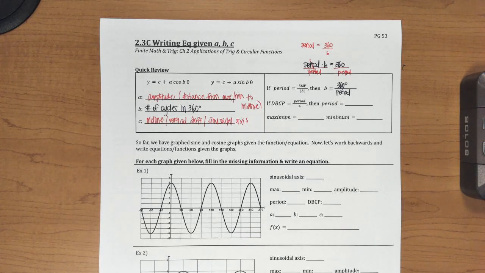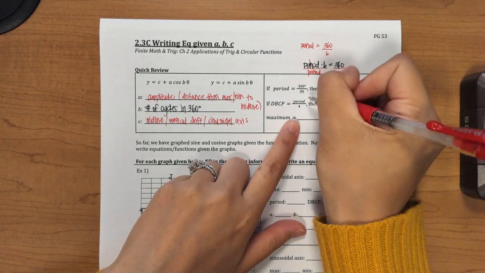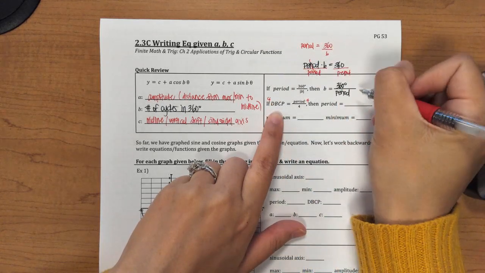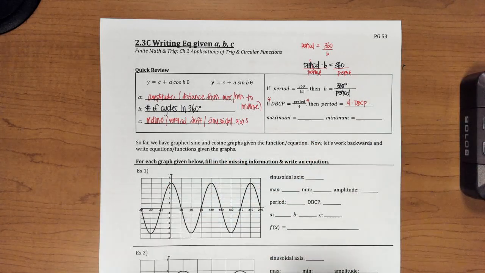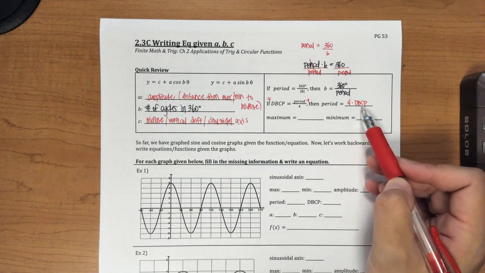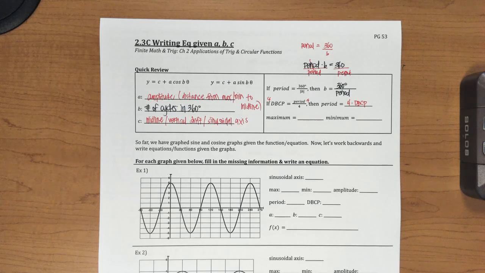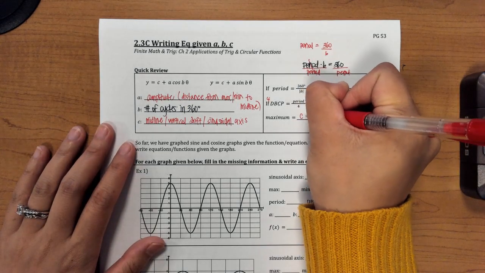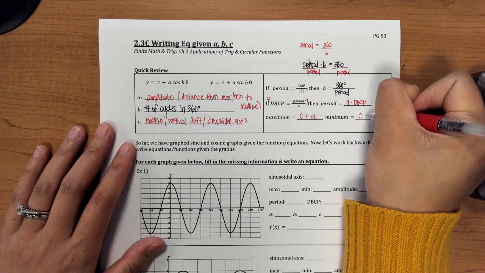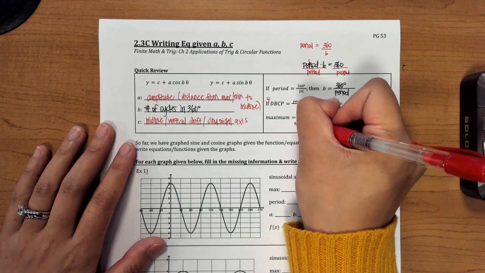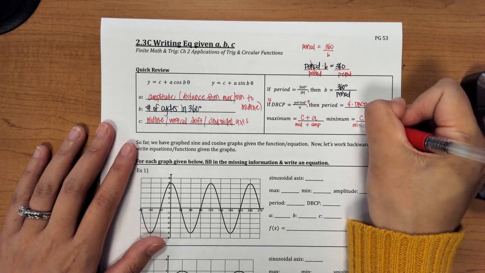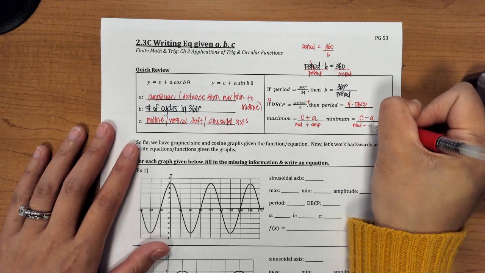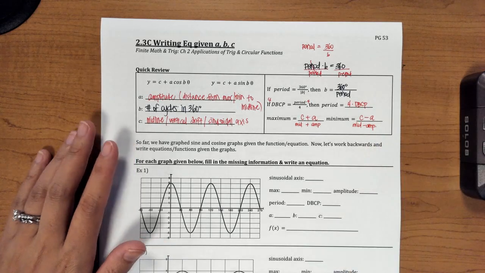If your distance between critical points is your period divided by 4, then I could multiply both sides by 4 to solve for the period in terms of 4 times the distance between critical points. Okay? Which makes sense, right? A period is 4 pieces of your graph. Your maximum is C plus A, and your minimum is C minus A. Remember, C is your midline, plus amplitude, just in case, right? Because I'm not a great variable person. Midline minus amplitude. Much prefer words.